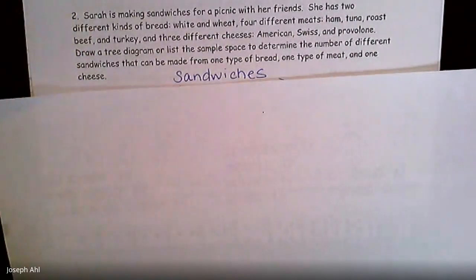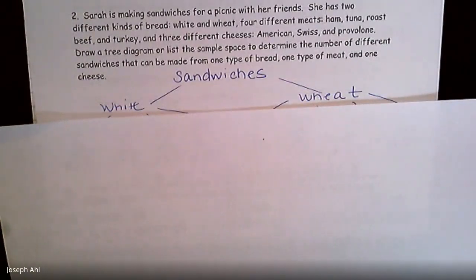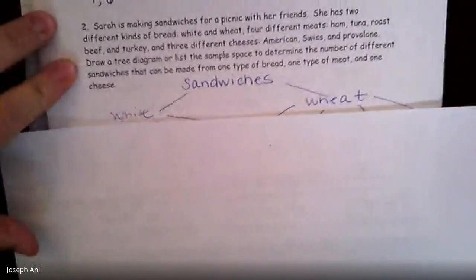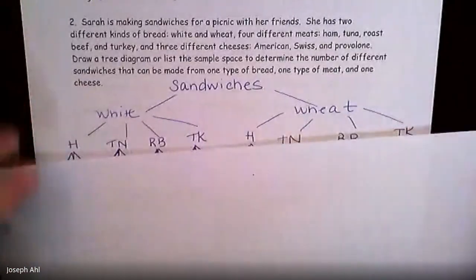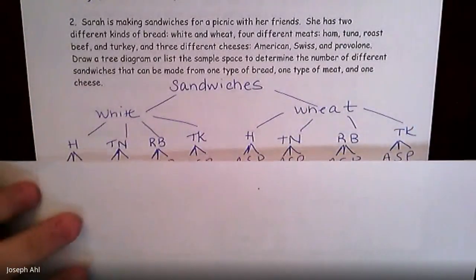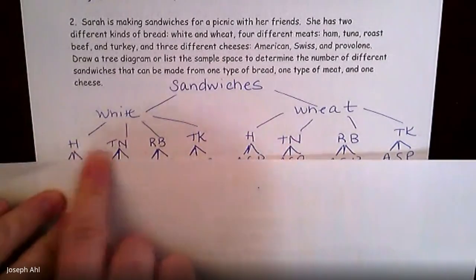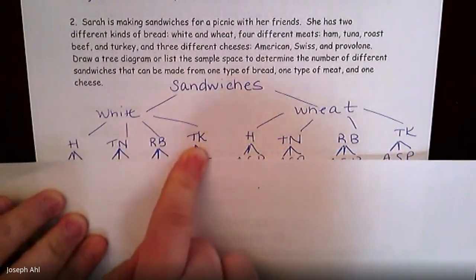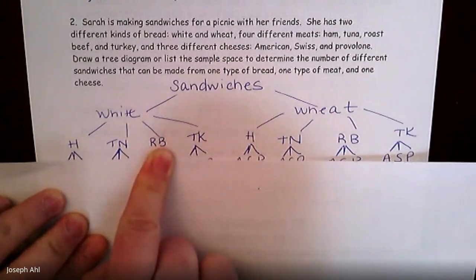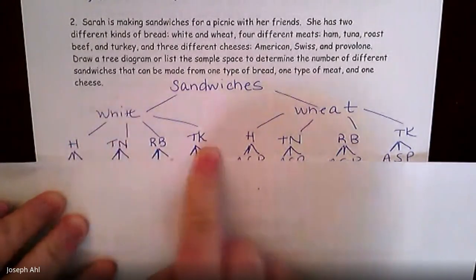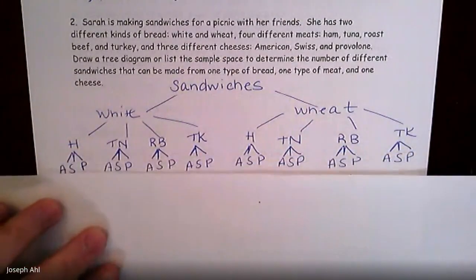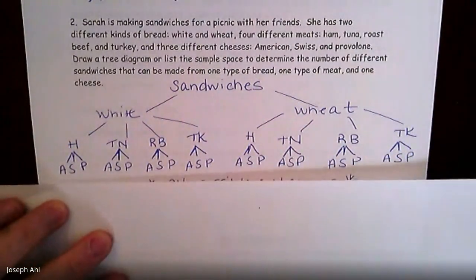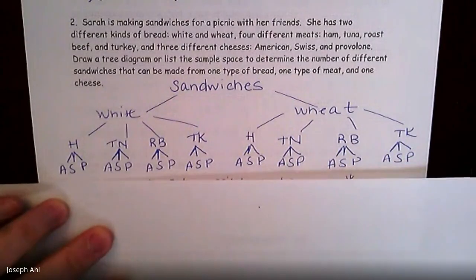Once I do that, I branched off and I said, well, from there I can pick a bread first, white or wheat. After I pick the white or wheat bread, I can then pick one of the 4 meat options, which was ham. I did TN for tuna and TK for turkey over here. And then the RB was roast beef. Okay, so after the bread, we have those 4 options. But then from each of those 4 options, there needs to be 3 branches for a choice of cheese. So this is what the total tree diagram would look like for building a sandwich at this picnic.